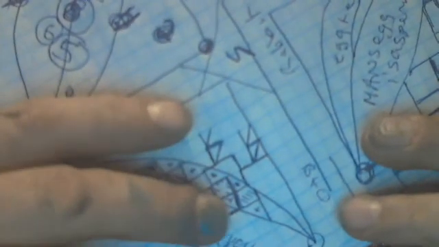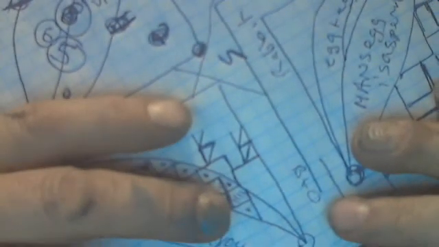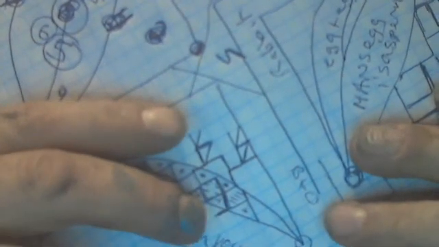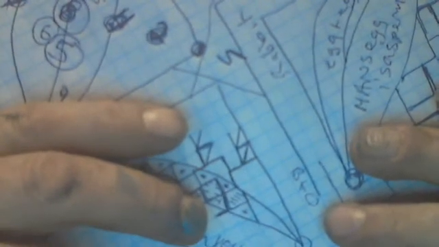4, 5, 9, and 2 is 11. 4 and 5 is 9, and 2 is 11. The 11th letter is a K. The 11th month is November. Kaboom. 1-1 month. 1-1 is A. 1-1 is B. 1-1 is the K letter.